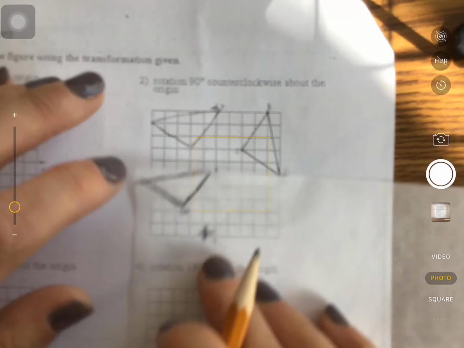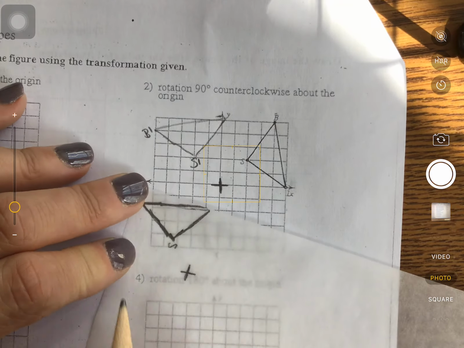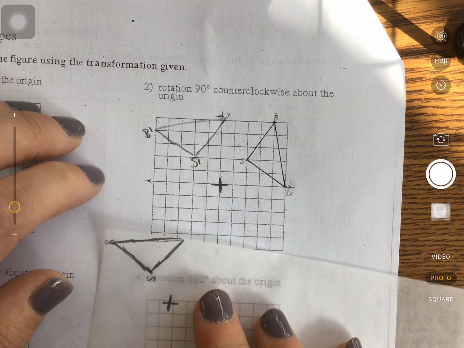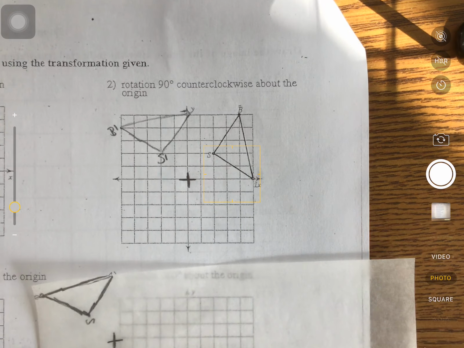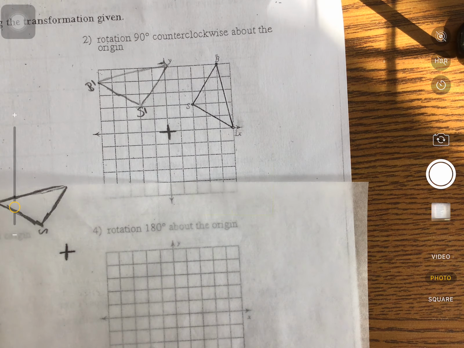And then don't forget to label. This is S prime, B prime, and I'm not sure what they were calling that one. So this would be our rotation around the origin. So take some time to practice and make sure you write down all the rules and you'll do great.